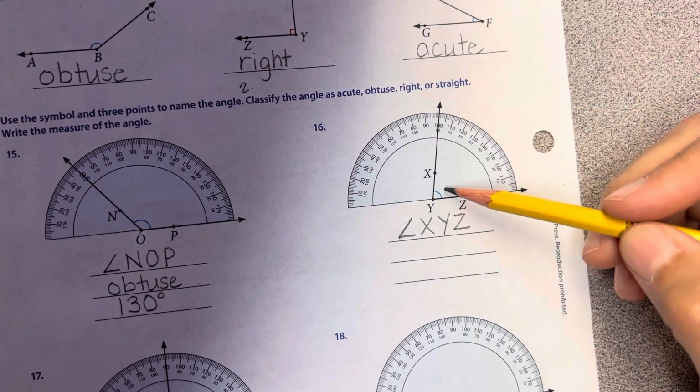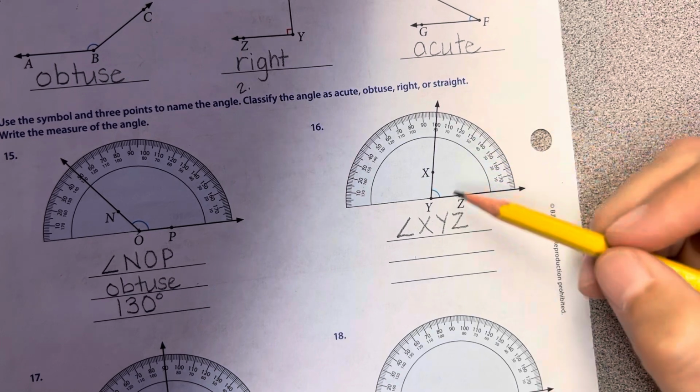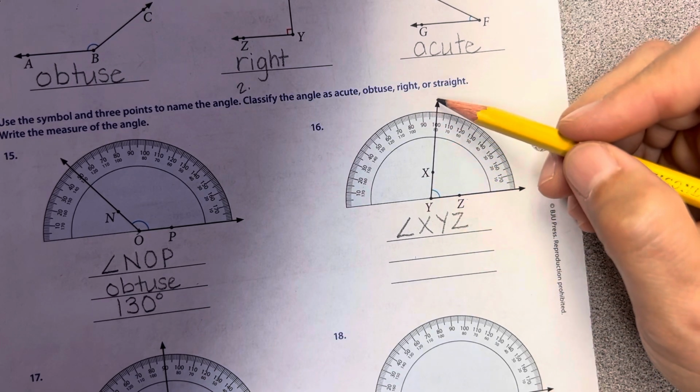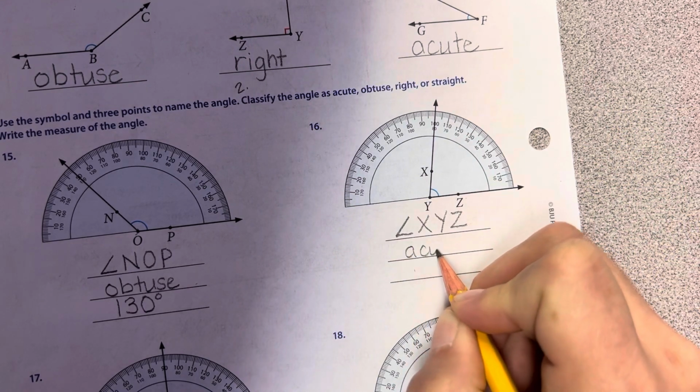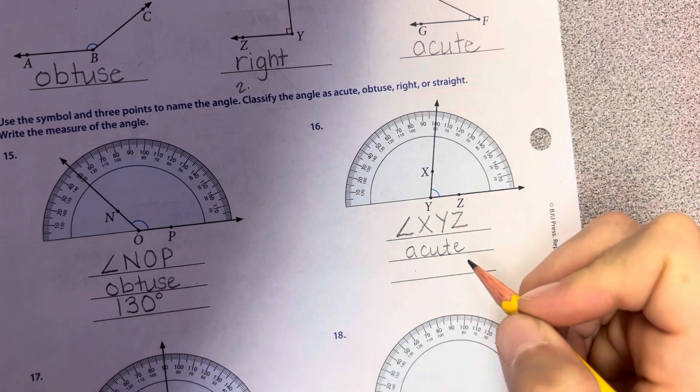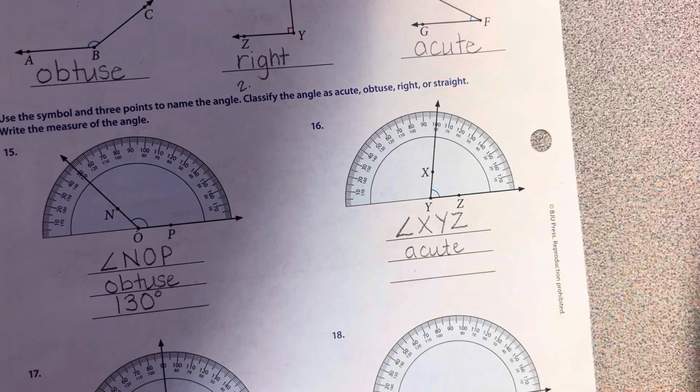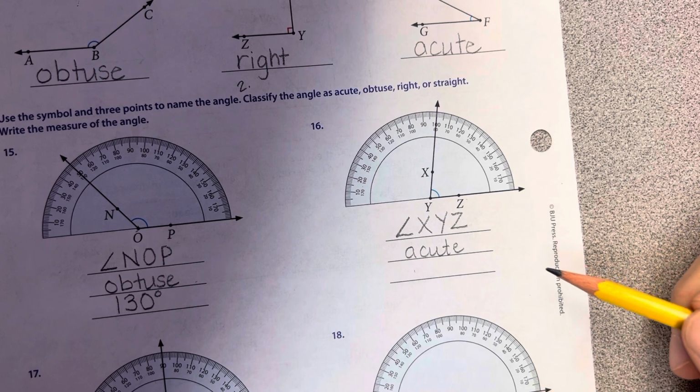It's not making a right angle. So it is a little bit smaller than a right angle. So we're going to write acute. And when we measure our angle, we're going to make sure that it is in fact less than 90 degrees and that our acute classification is correct.